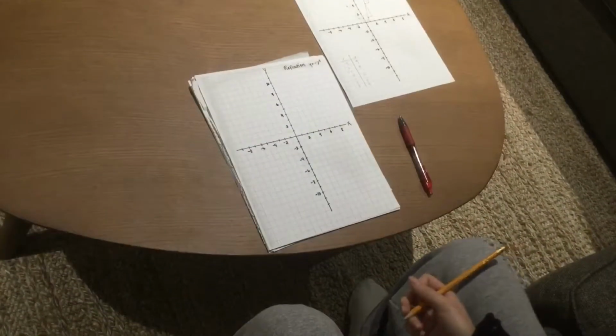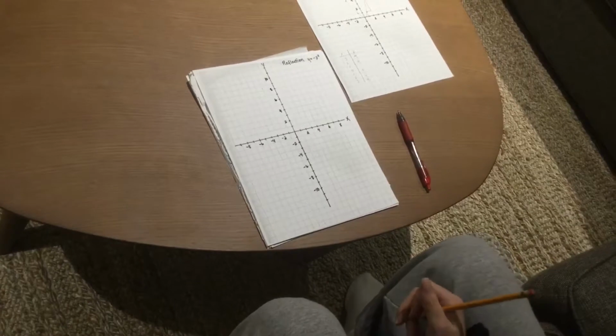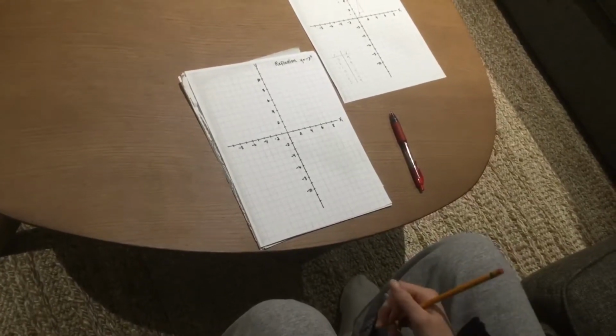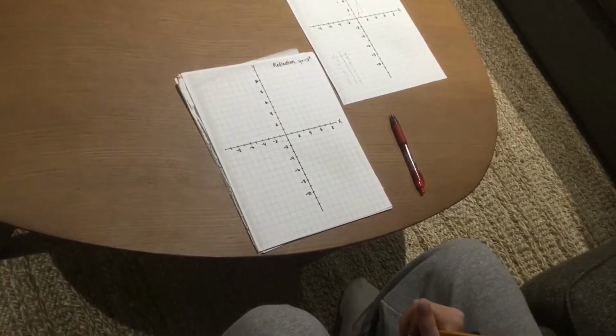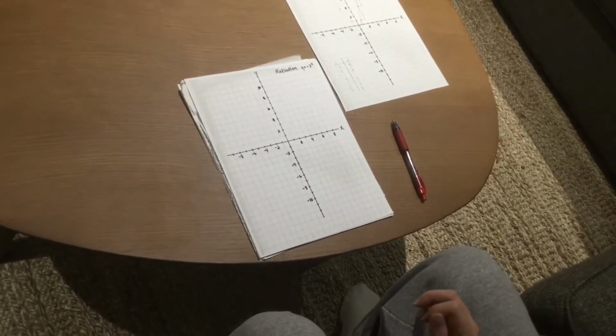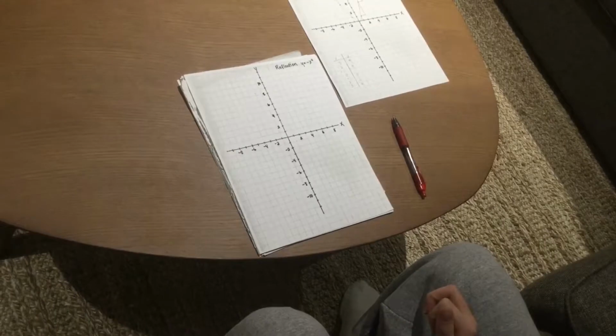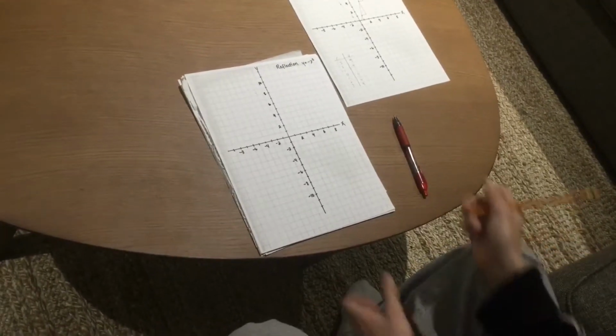The reflection is represented by a negative a value. The a value is the number in front of the x squared. In this case, it is just -1. A reflection is y = -x squared. If we plot this, it will look like this.